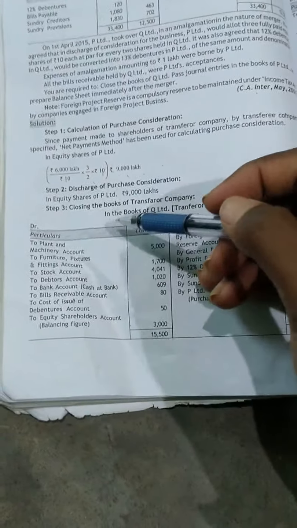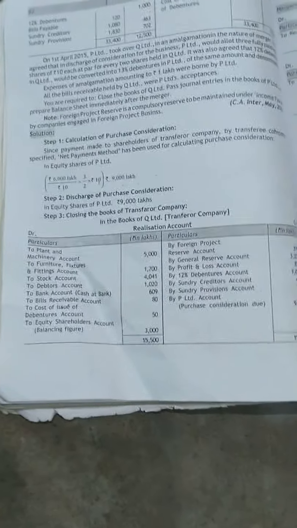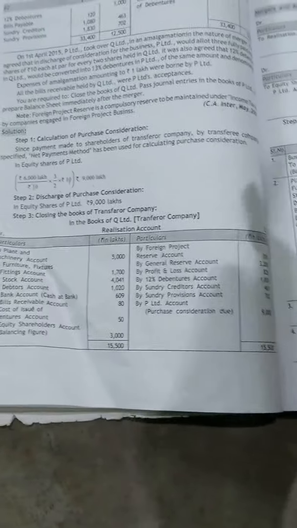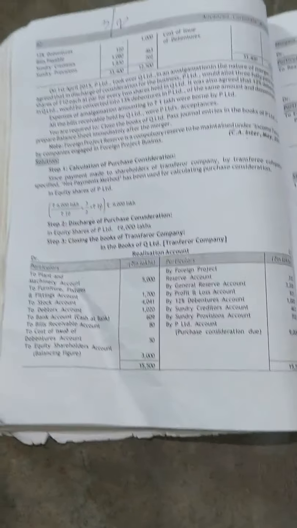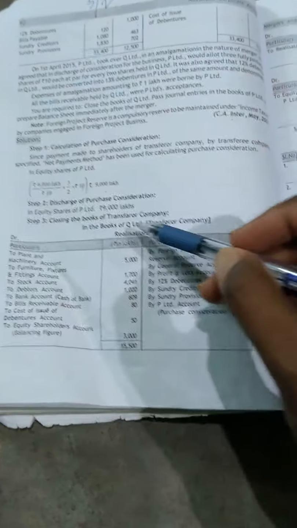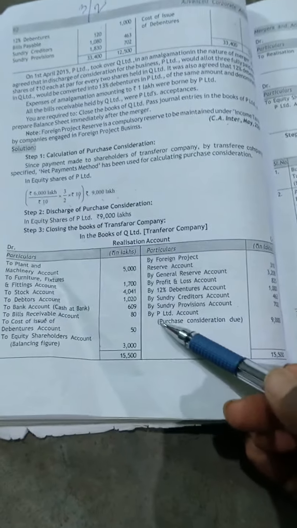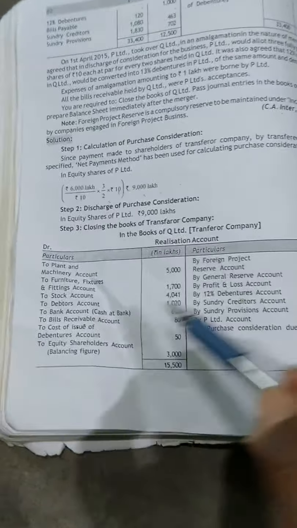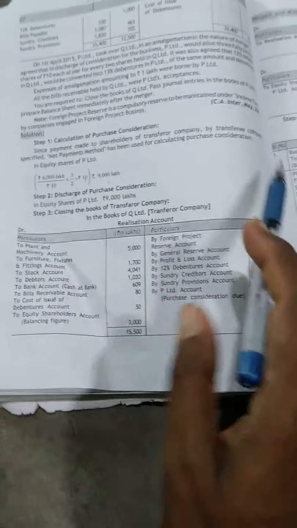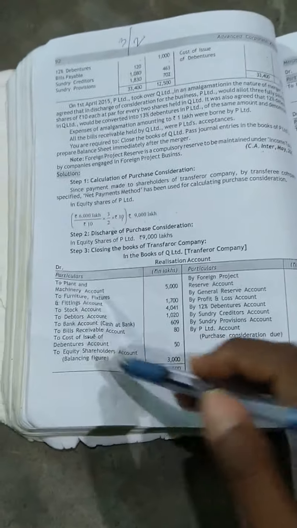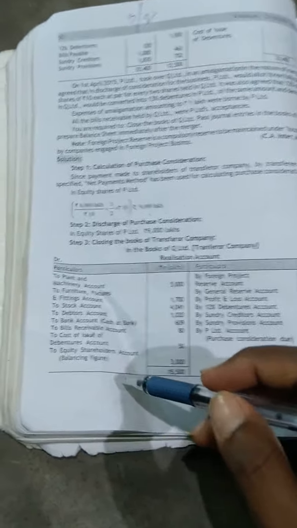Step number 2, next close the books of accounts. In the realization account you need to take on the debit side all your assets, and on the credit side all your liabilities except equity shares and preference shares. Okay. Next, you need to pass the due entry, how much? 9,000 lakhs on the credit side by P Limited account, purchase consideration due 9,000, and you need to check whether the credit side is more and the debit side is less. In this question the credit side is more, the debit side is less. The balance you need to consider as profit.